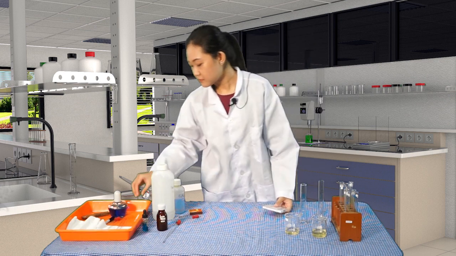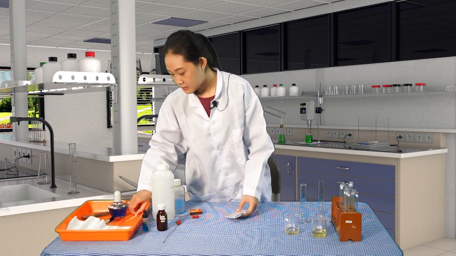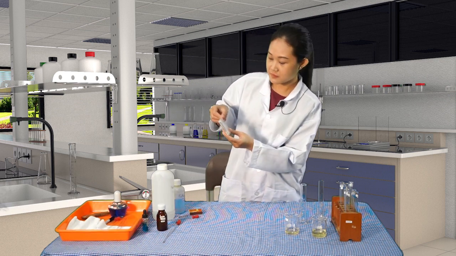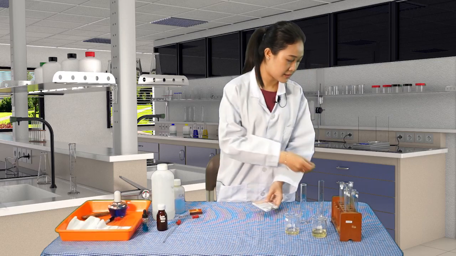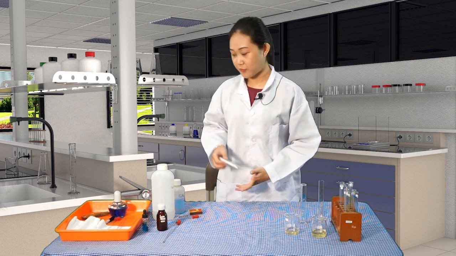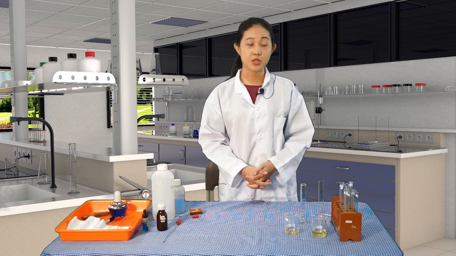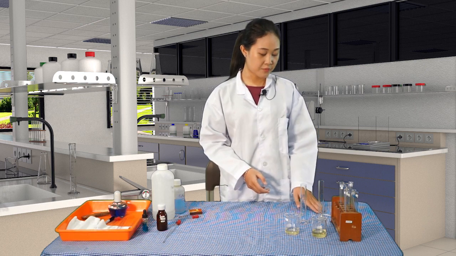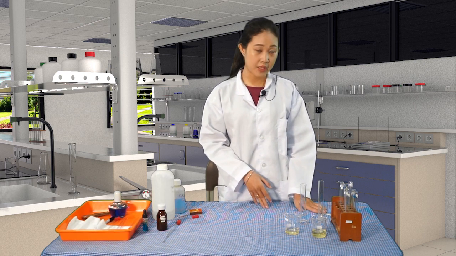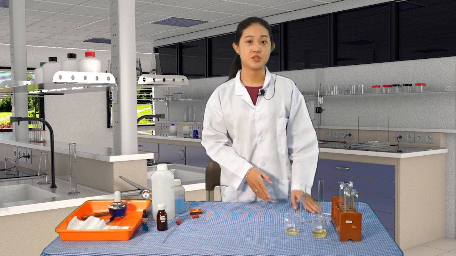Take note of it. And then for the sample Y, it is about 5, so the color is a little bit different. Okay, 5 for sample Y and 6 for sample X. As we have observed, the pH values for the samples X and Y are about 5 and 6, which means that these pH ranges show normal urine, because the range of normal urine is about 4.8 to 8 pH.